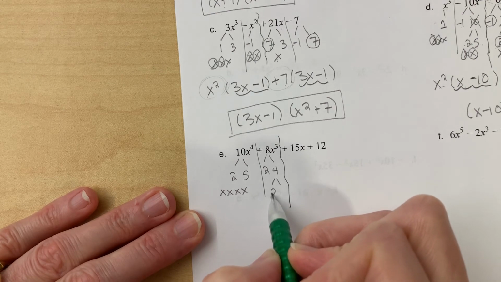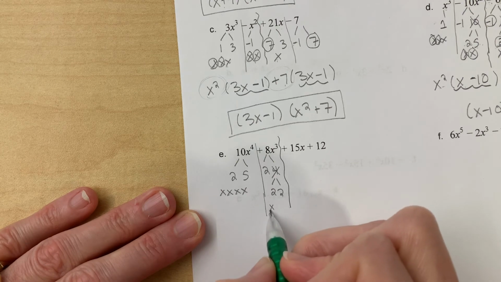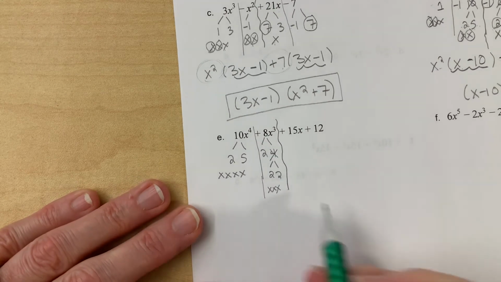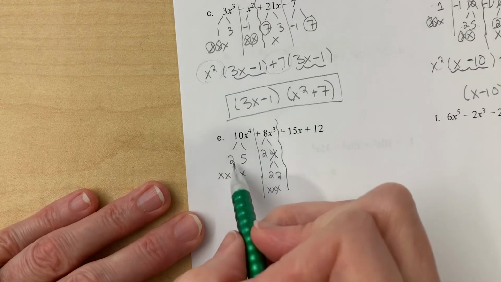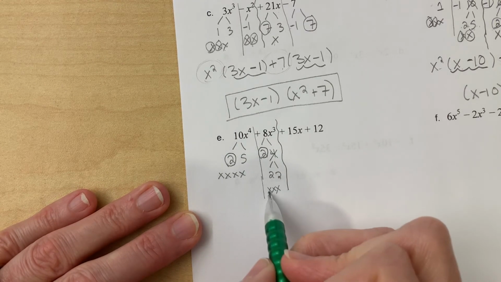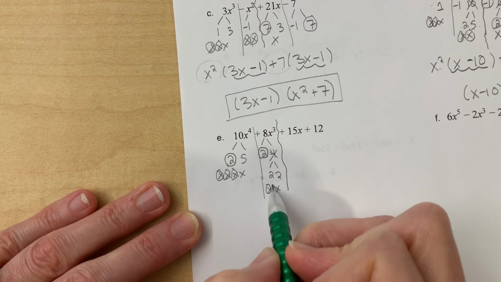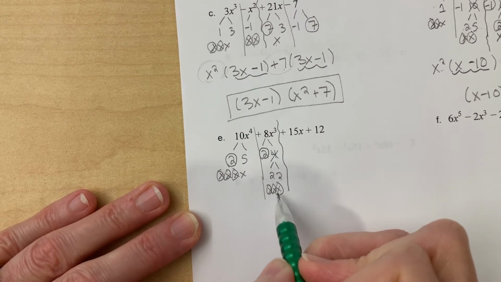And then 4, I can tree one more time, so cross that off, and 3 x's. Okay, I know we're going to have some x's in common, but I also notice we have a 2 and a 2 in common. And then 3 x's. So that's all of the x's here.